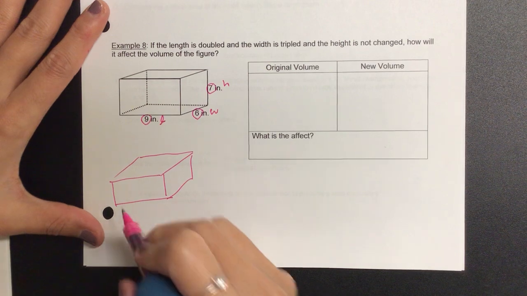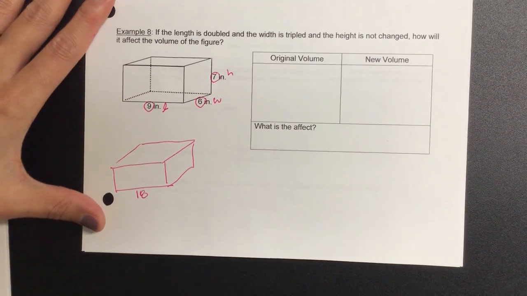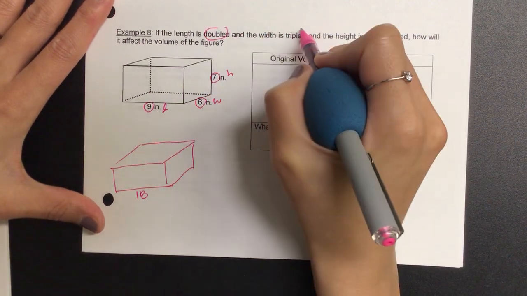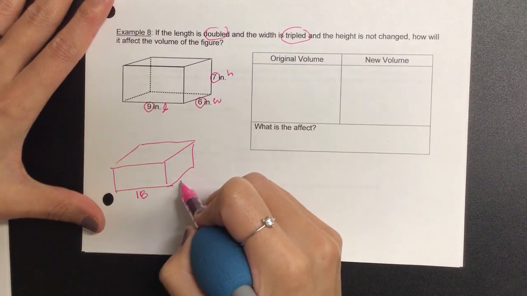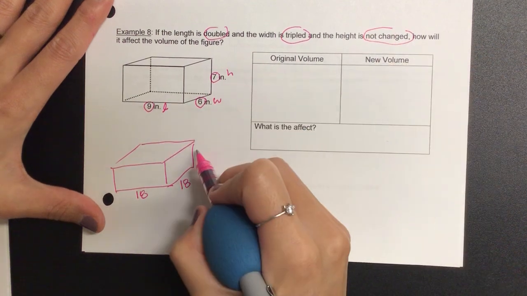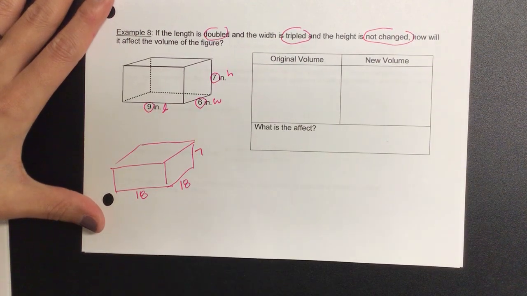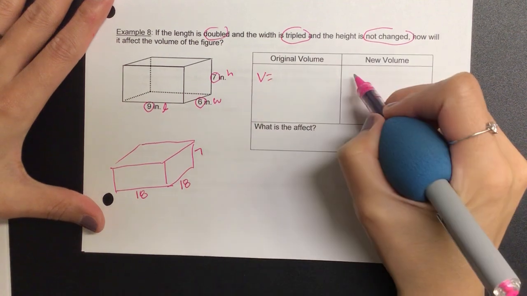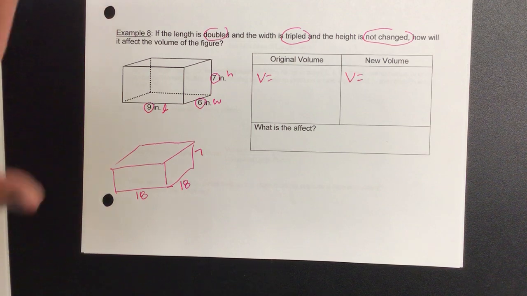It says the length is doubled, so it's 18. Are we okay with that? The length has been doubled, right? And then it says the width has been tripled. So if I triple the 6, we get 18. And the height did not change, so I'm going to keep the 7. So let's go ahead and find the volume of the original and find the volume of the second one. So have your partner find one of them and you find the other. Let's not do both.